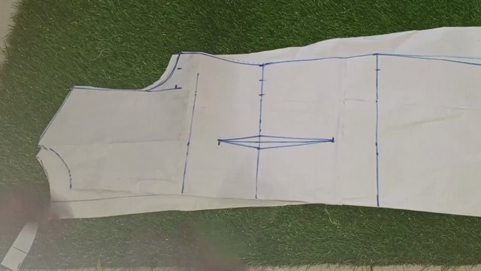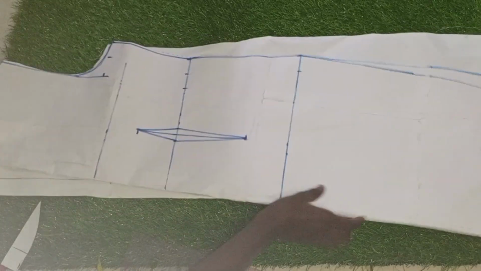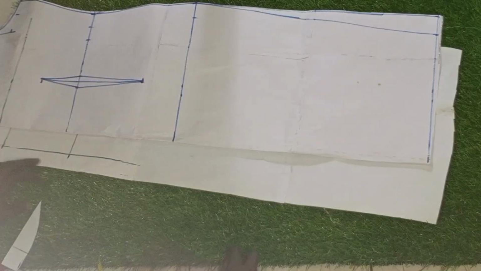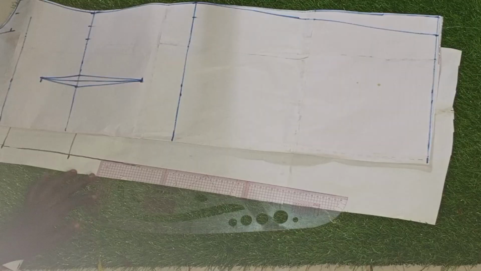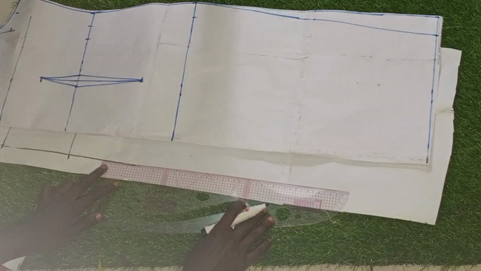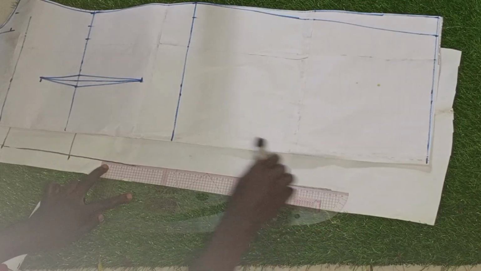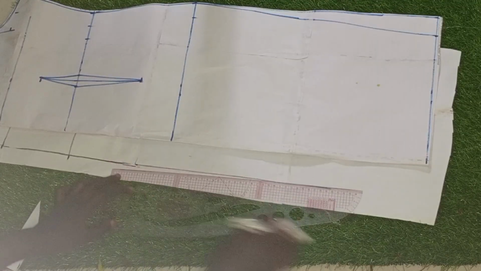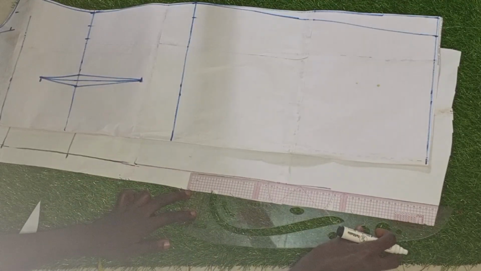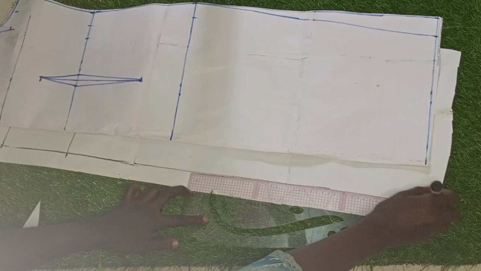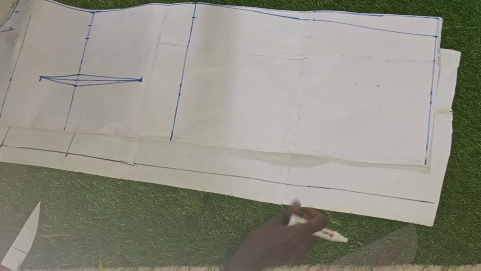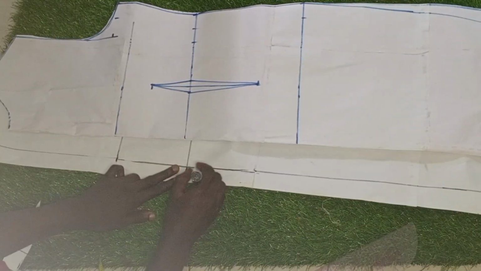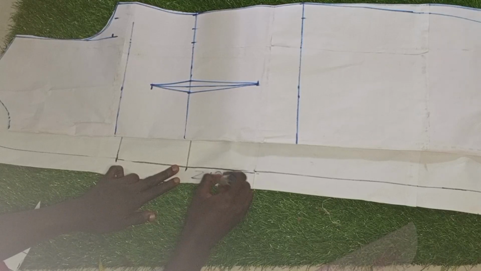I hope you can now draft a pattern for your gown. If you are using a pattern, assuming I have my fabric here, I will just put this pattern on the fabric and I will cut it out. That's all. And everything we have done here, you can do directly on your fabric. You don't have to use pattern paper. You can do it directly on your fabric. So basically, that is all I have for you today.